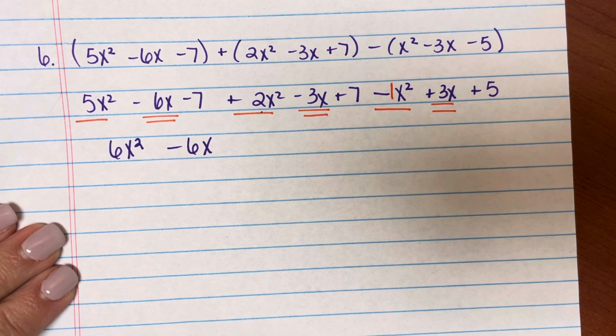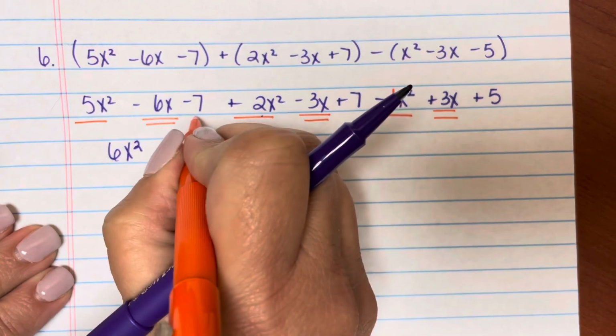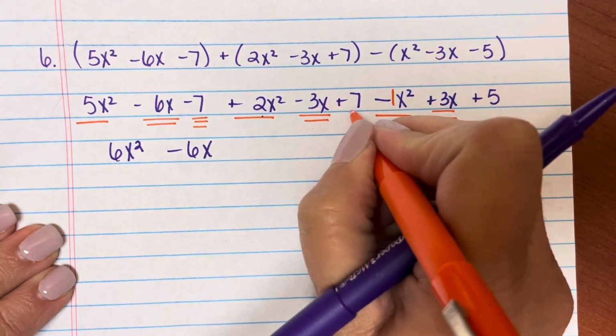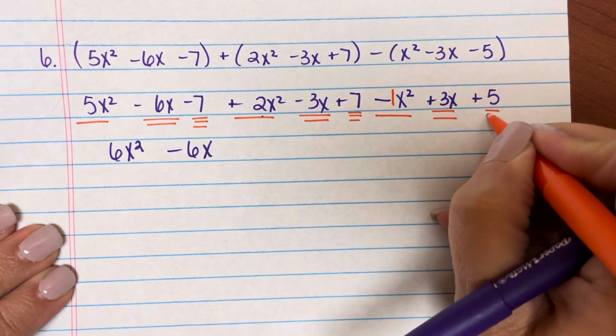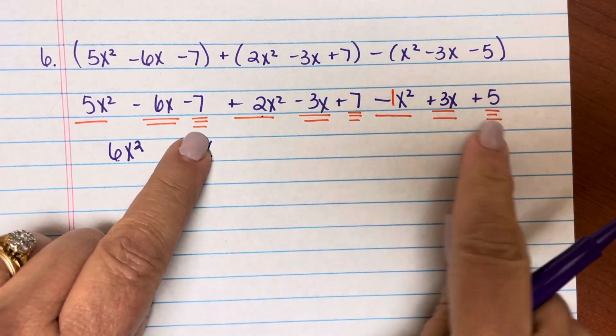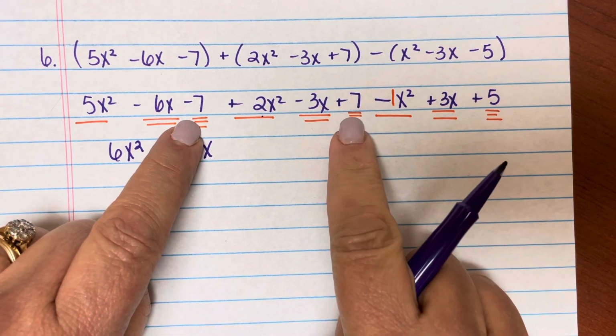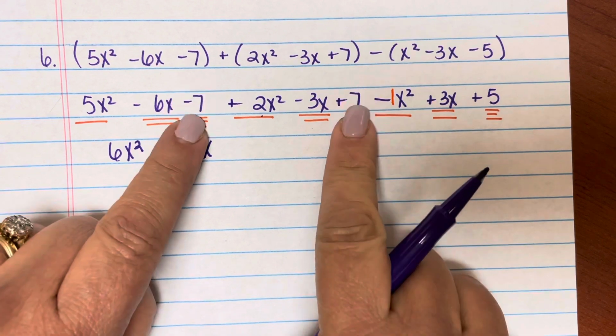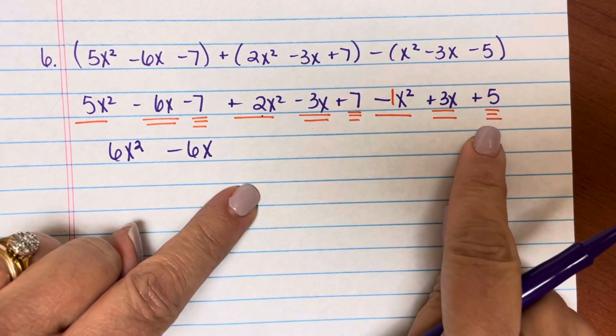And now we're going to go to our constant. Remember, constant is just a word that means the number with no variable. And we're going to add our constants. So negative 7 plus 7. Those add up to 0. Plus 5.